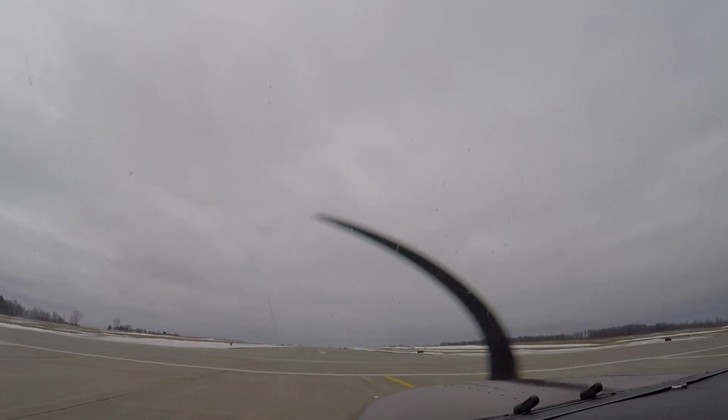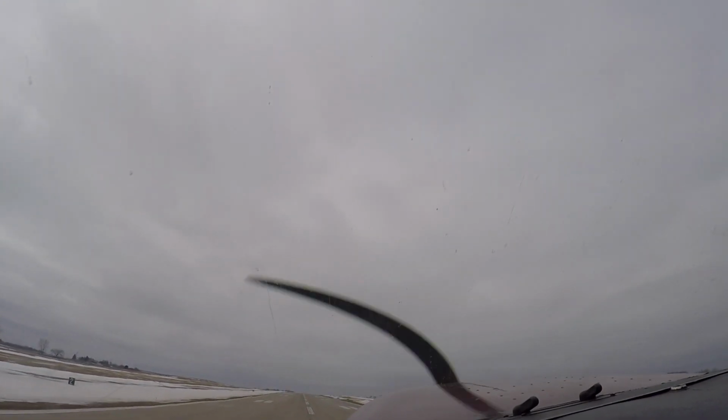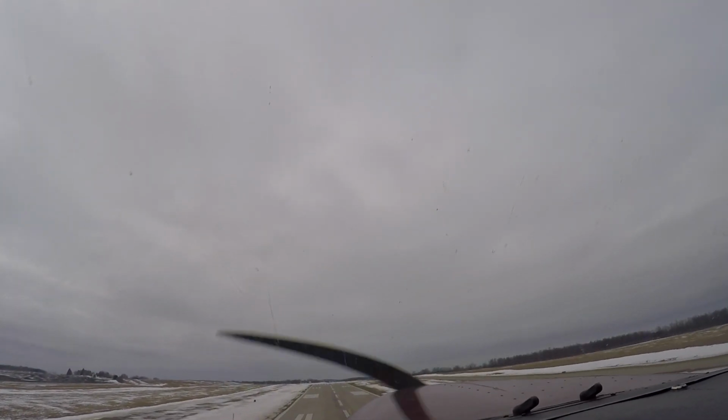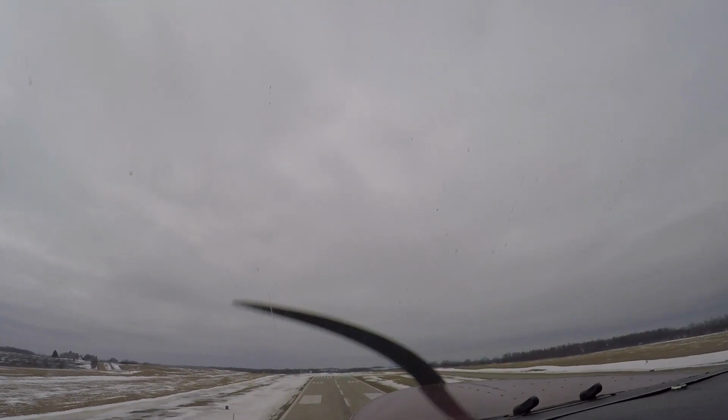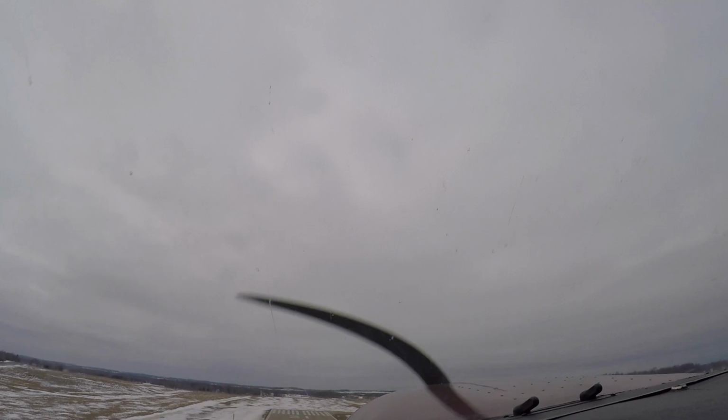60 knots. Rotate. Get that nose off. Airport 31, proceed west on runway 30. Airport 31, roger, west on runway 30. Okay, good. So watch your airspeed. I want 75 knots. Off runway 3. Airport 31, roger. 75, good.